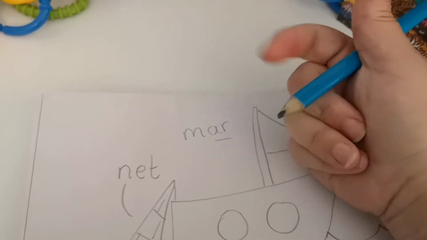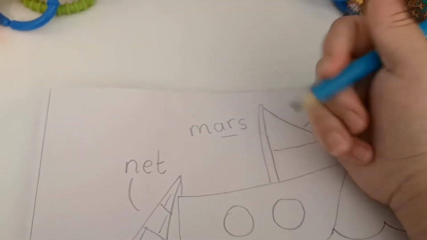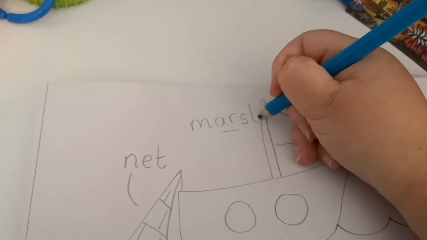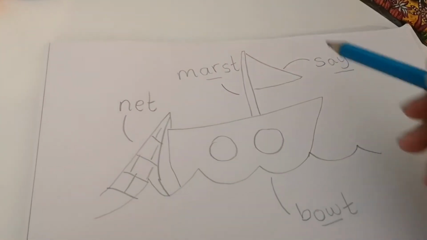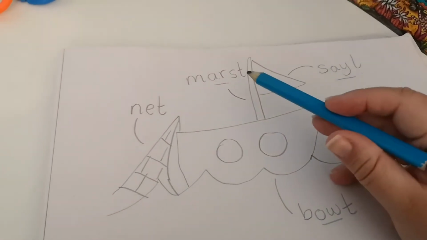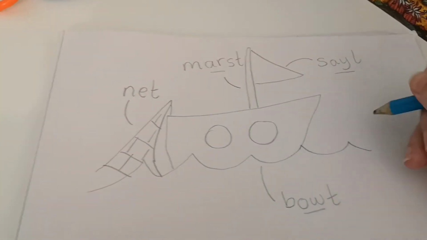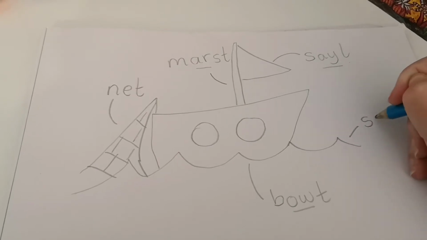Mast. Mast. Got the boat, the sail, the mast, the net. Why don't we label the sea as well? The sea.